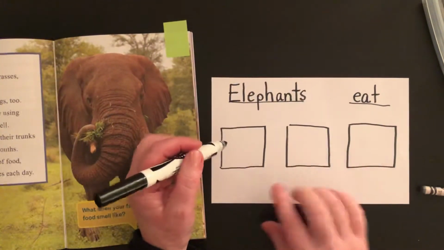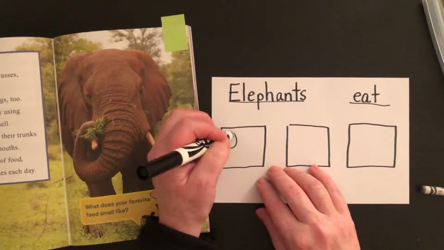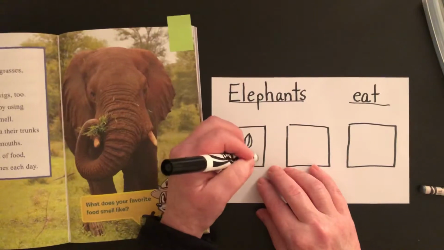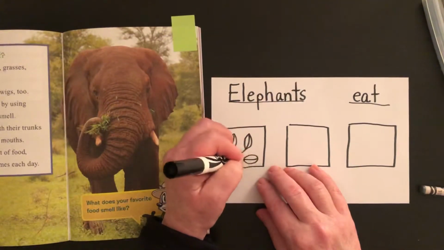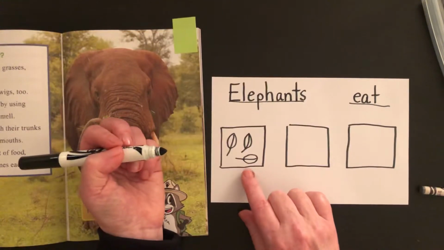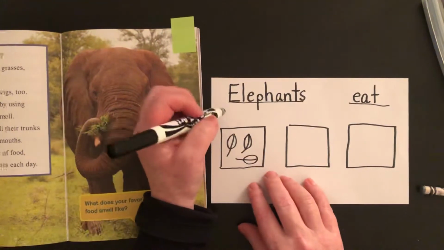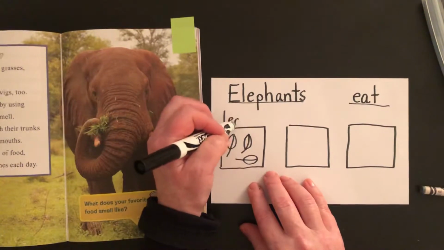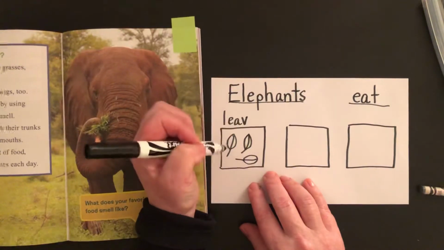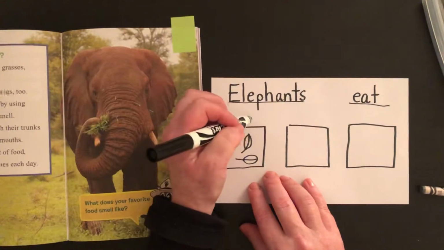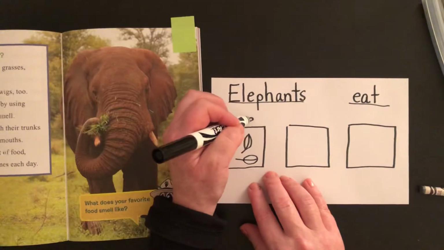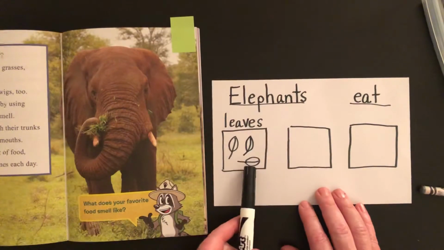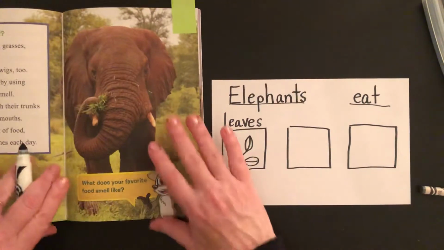So in one of our boxes, you're going to draw some leaves. I'm just going to draw as many leaves as I can. And then I need to write the word leaves so people know what I was thinking. So I'm going to write leaves. L-E. That's an E and an A. Leaves. It has an S sound, but it also has a silent E and then a S. Leaves.